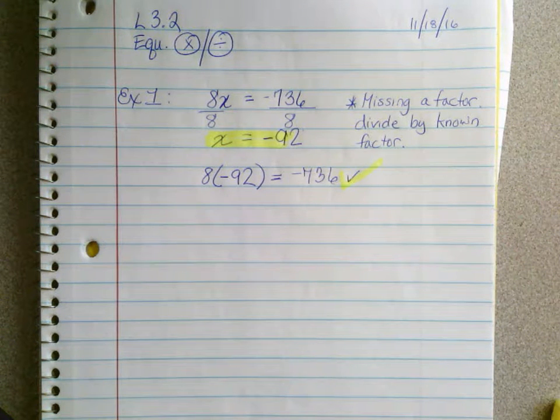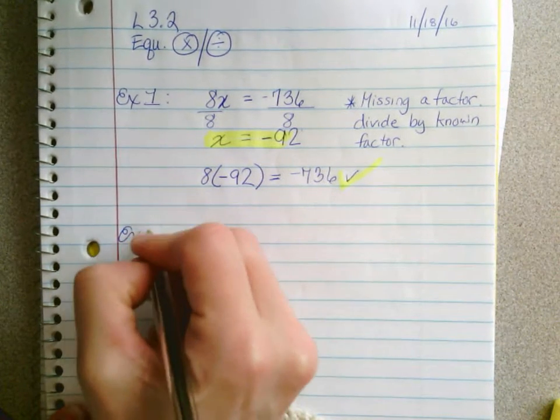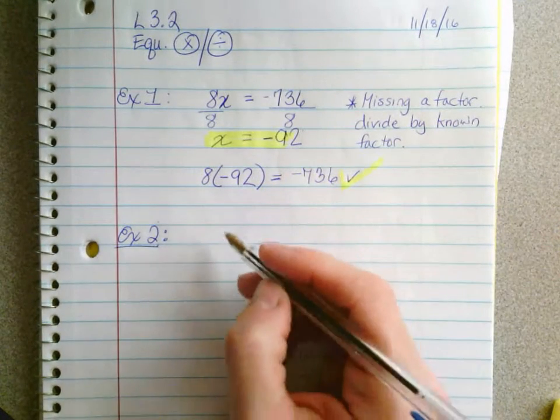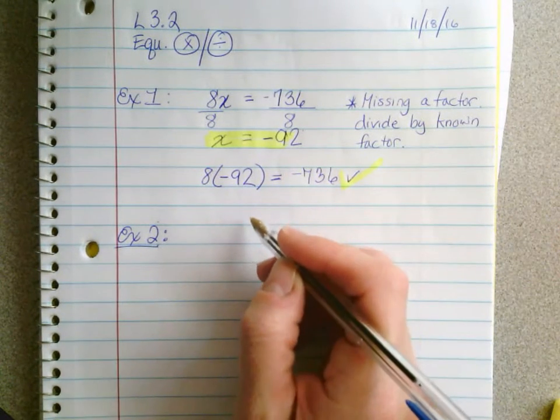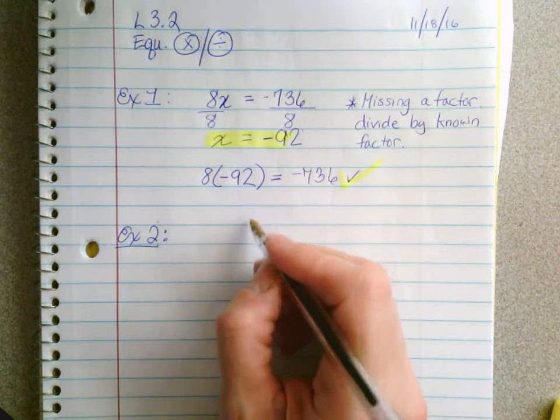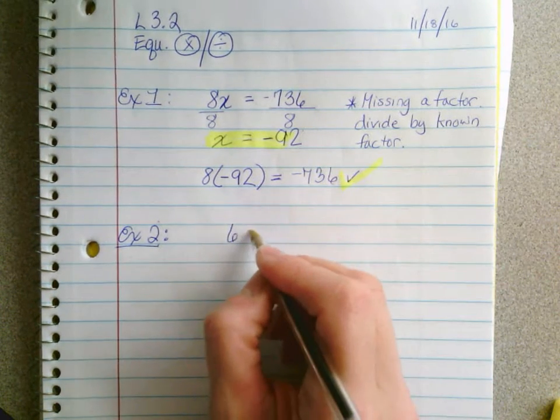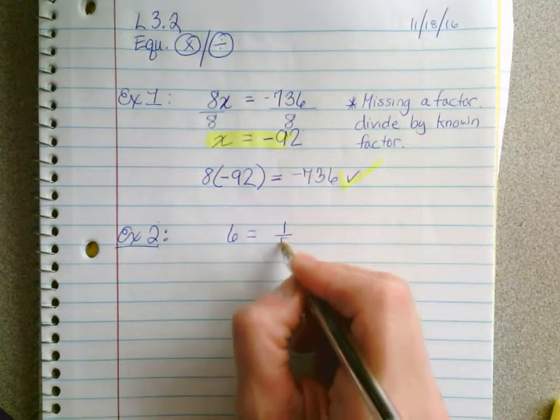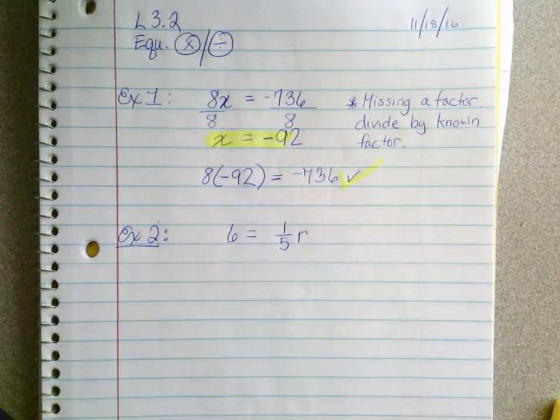Example 2. It might also, in a multiplication problem, look like this: 6 is equal to 1/5 multiplied by r.